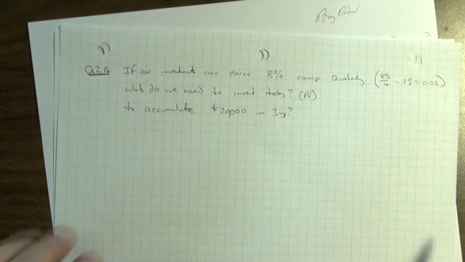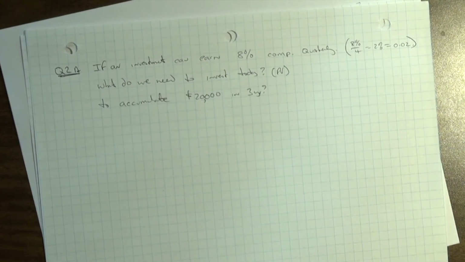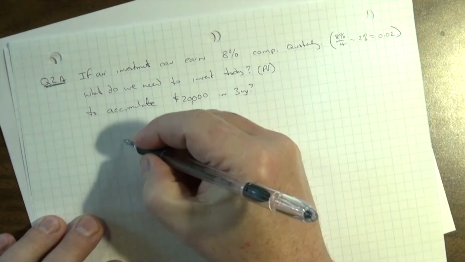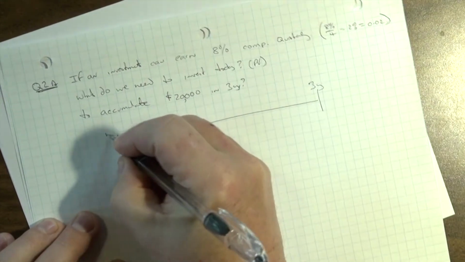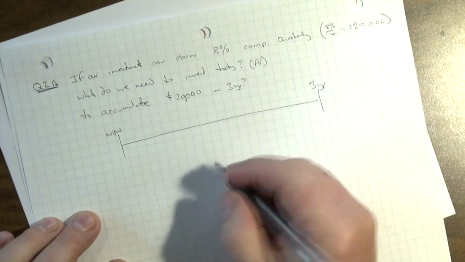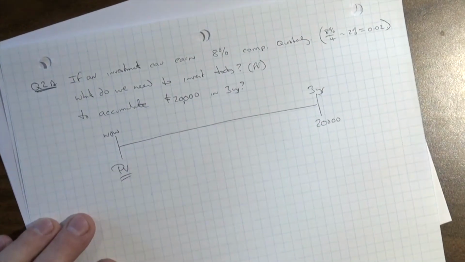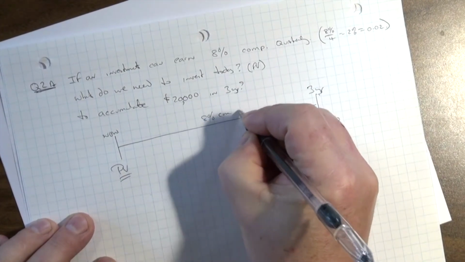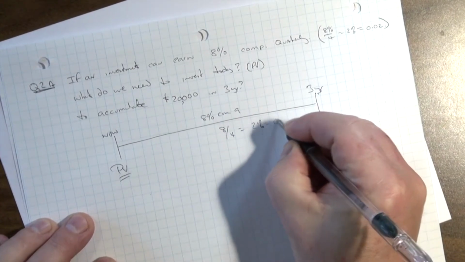Okay, next I wanted to take a look at this problem here. If an investment can earn 8% compounded quarterly, what do we need to invest today in order to accumulate $20,000 in year 3? Well, let's take a look at this again. I like using a number line or a timeline. So this is year 3. We need $20,000 now. So we're looking for the present value that we require there. And it's 8% compounded quarterly. So it's 8 divided by 4, that's 2% per quarter, which is 0.02.